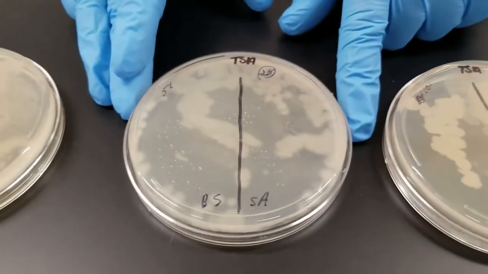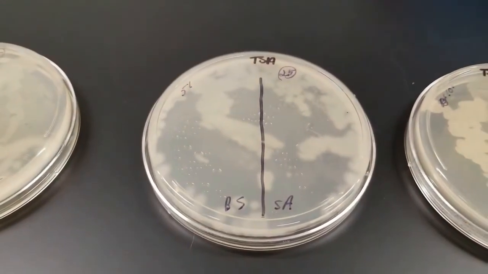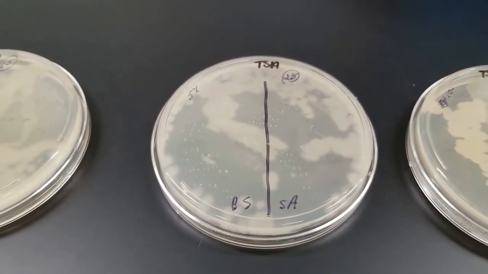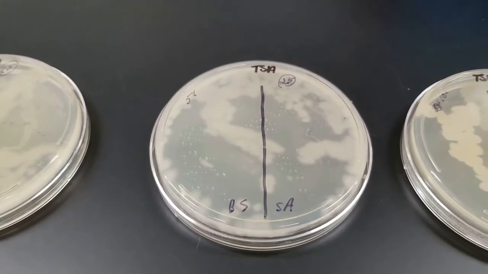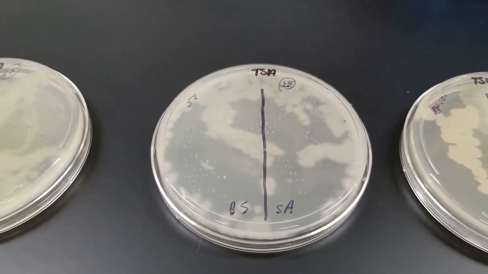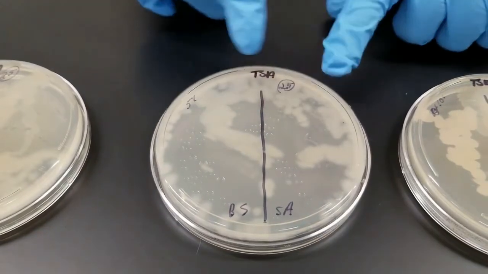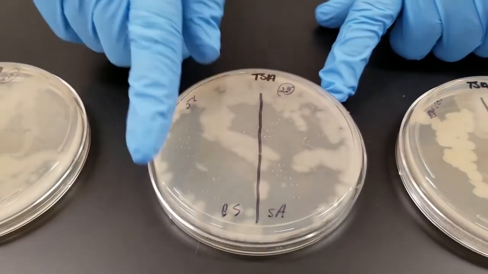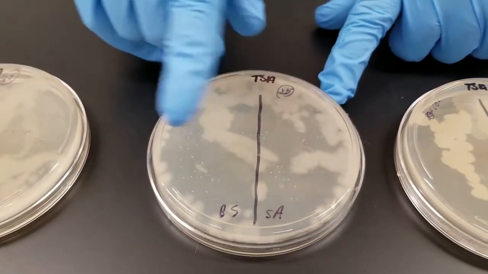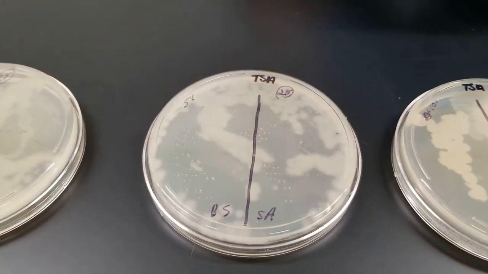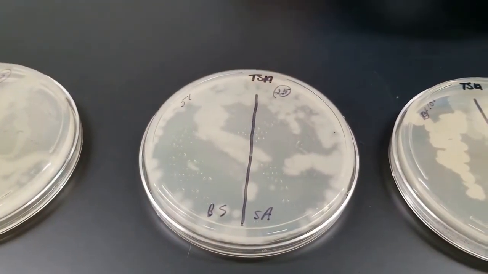This plate right here, we inoculated, and then the plate was exposed to UV light for 5 minutes to test the effects of the UV light. We don't really see Staph aureus growing. You do have Bacillus that is growing and has managed to grow around the plate. Remember, Bacillus produces spores, so that is a protective mechanism.